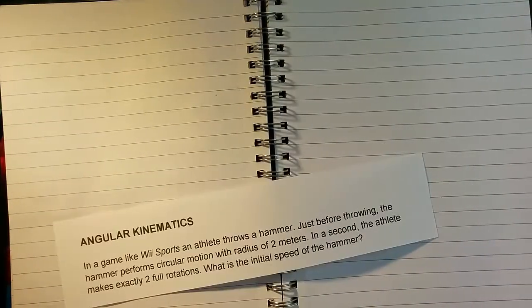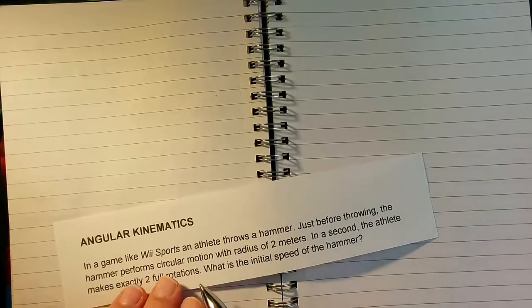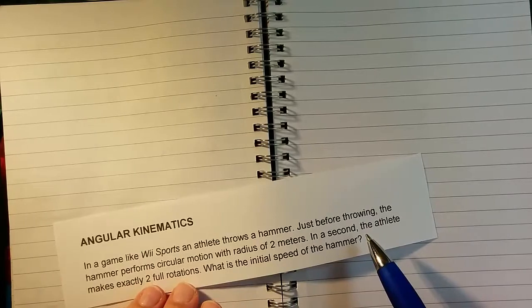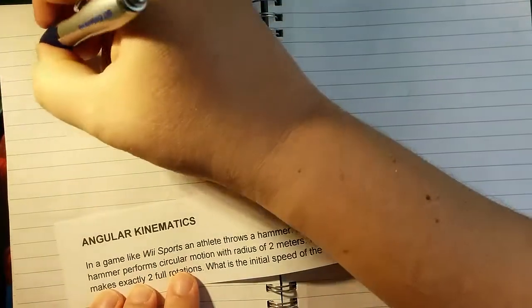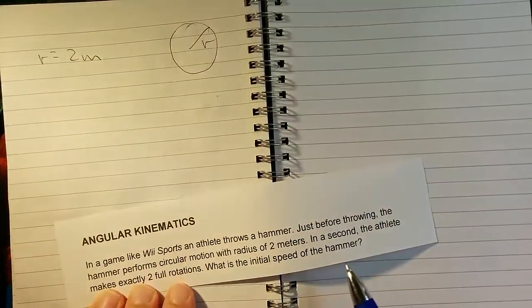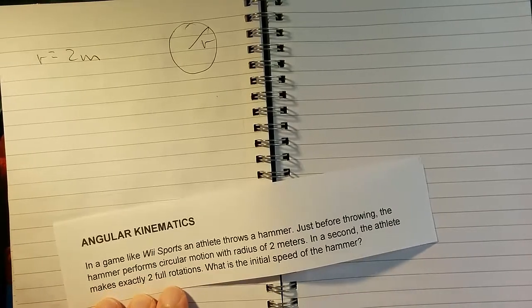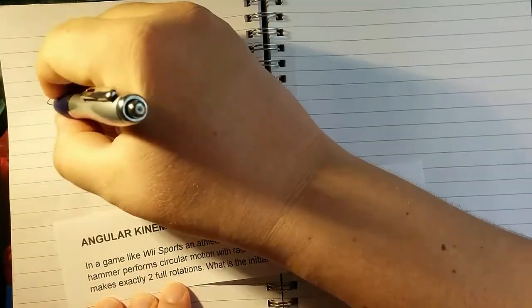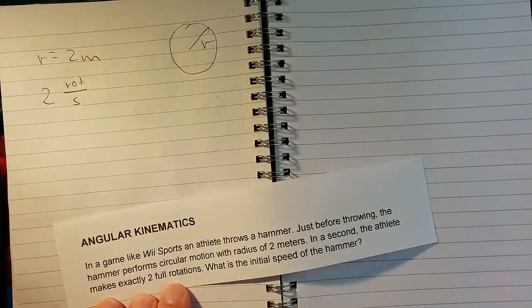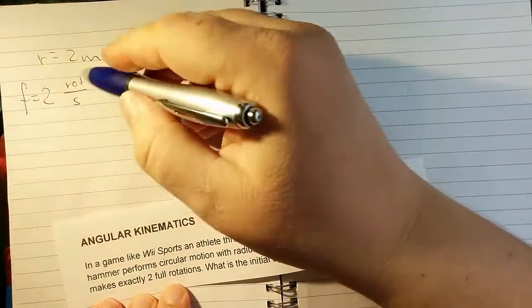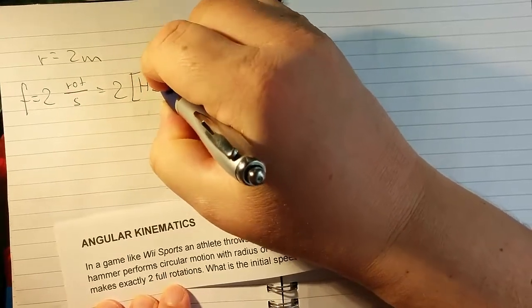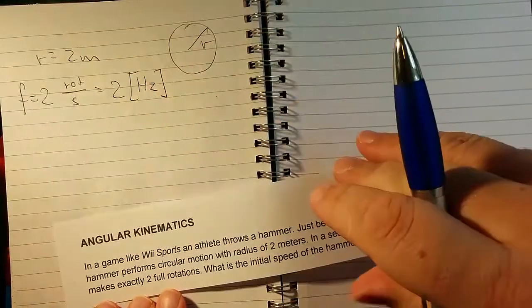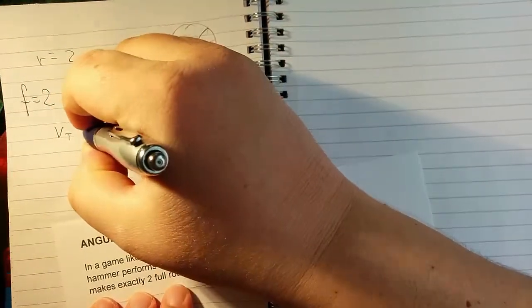One more angular kinematics task. In a game like Wii Sports, an athlete throws a hammer. Just before throwing, the hammer performs circular motion with radius of 2 meters. In 1 second, the athlete makes exactly 2 full rotations. Our rotation per second is frequency. So our frequency F equals 2 rotations per second. Rotation per second is also known as hertz. So it's 2 hertz frequency. What is the initial speed of the hammer?